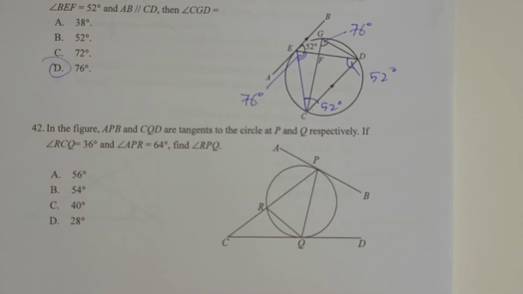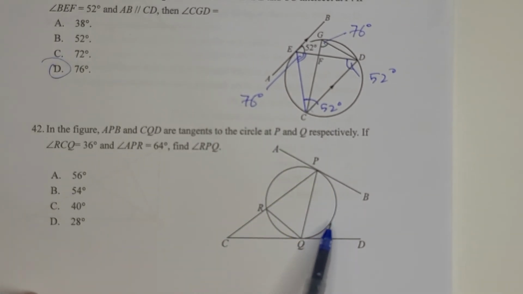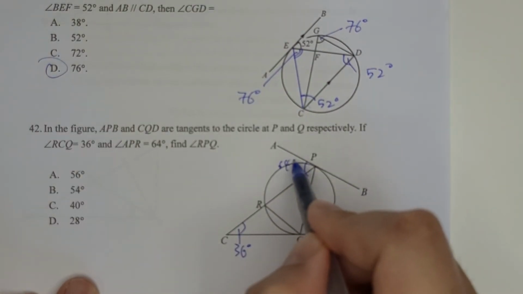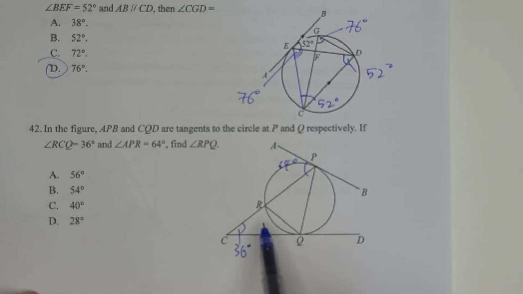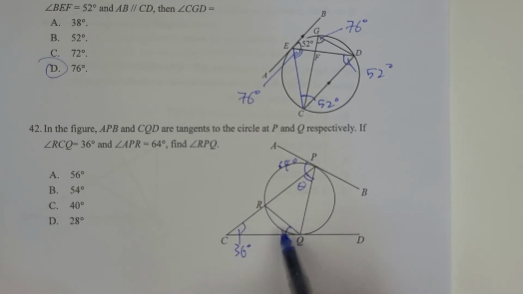For question number 42, in this figure, APB and CQD are tangents of the circle. RCQ is 36 degrees, APR is 64 degrees. Find angle RPQ, this one, theta. Then this one is also theta, angle in alternate segment.